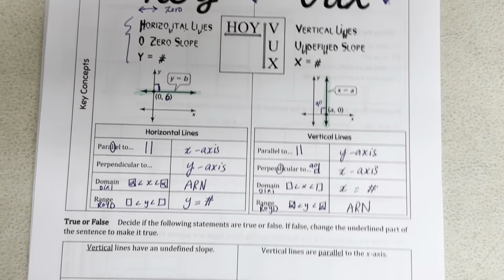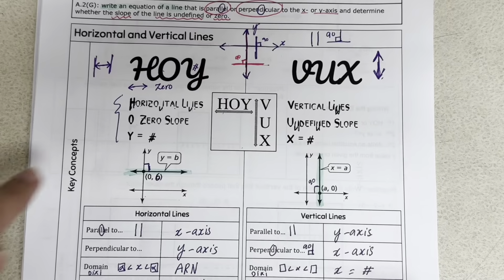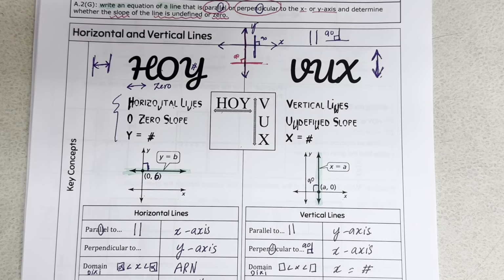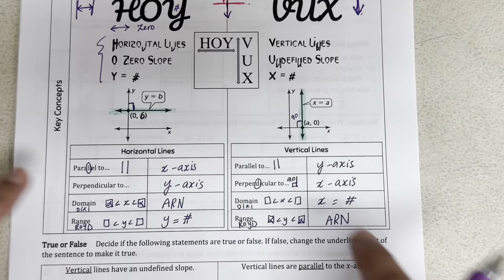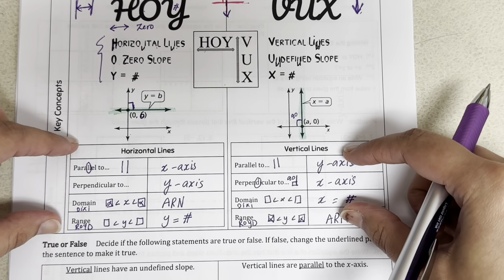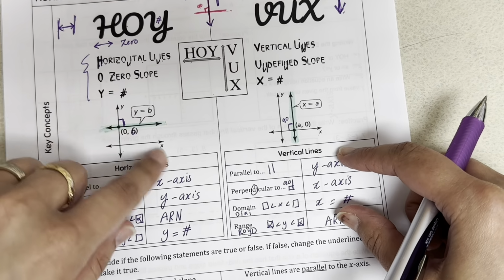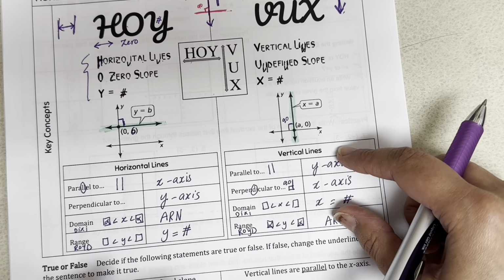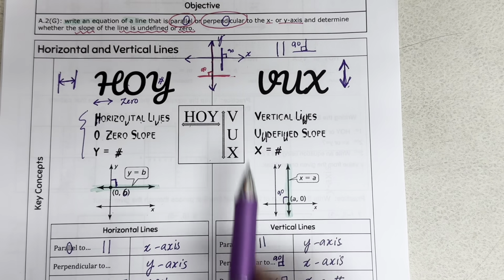All right, simple as that. That's all. All you have to do is remember the keywords, HOY and VUX, and then this portion is so easy to do as long as you just make a graph and then make connections of parallel and perpendicular. I totally forgot about this.